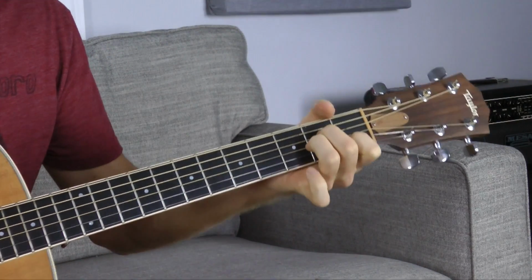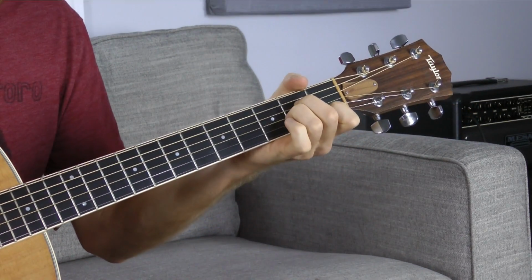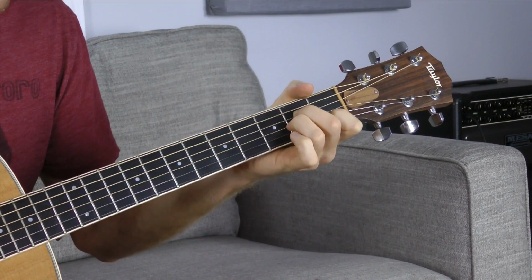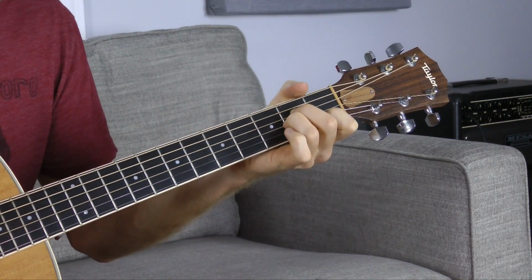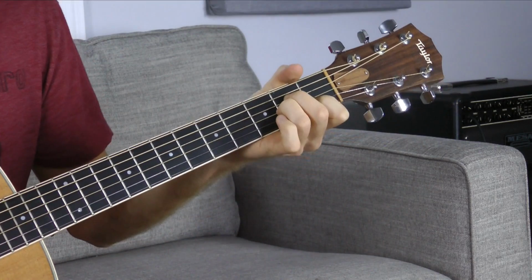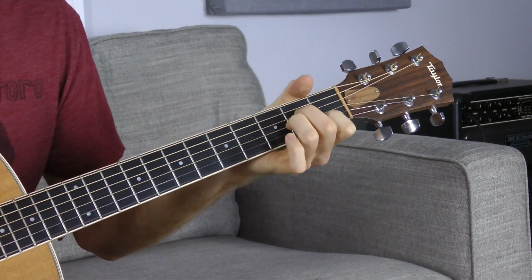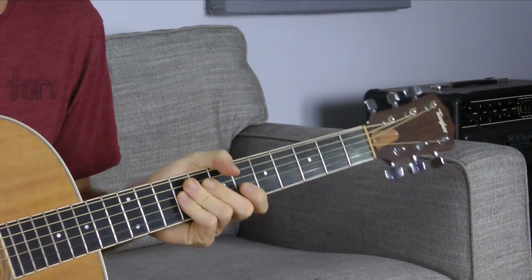For example, this open A minor chord, I have the open A string, which is the A, 2 on the D string, which is the E, 2 on the G string, which is another A, 1 on the B string, which is a C, and then open E. So any combination of the notes A, C, and E are going to give you an A minor chord.